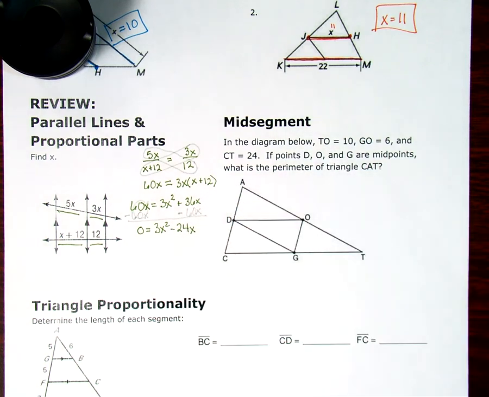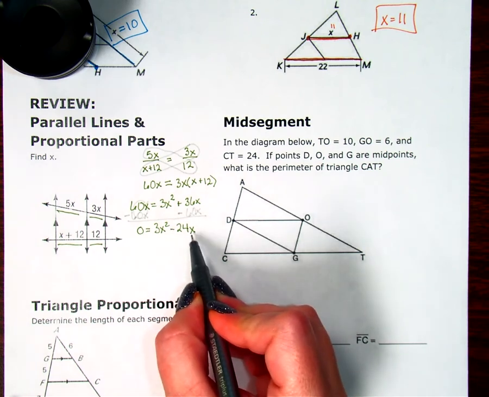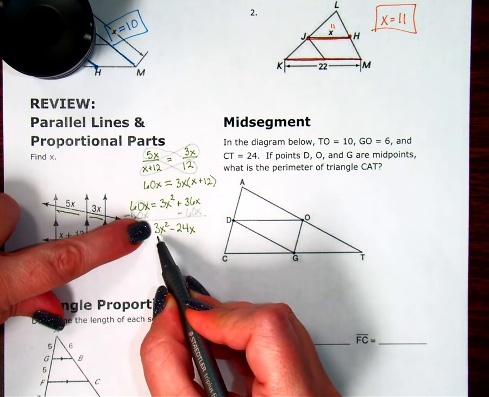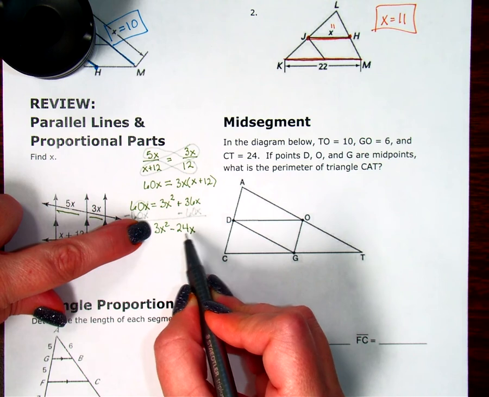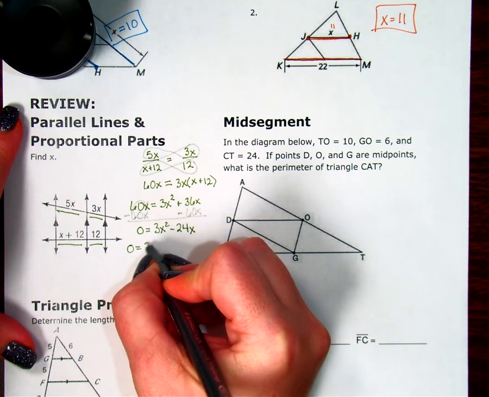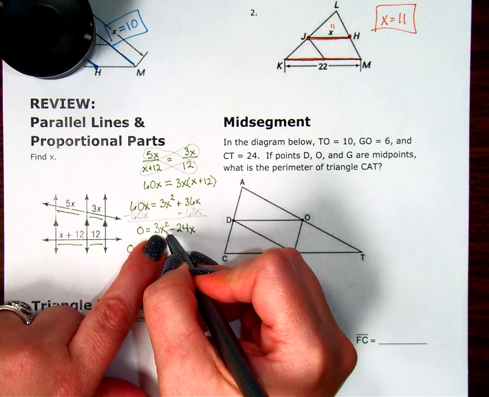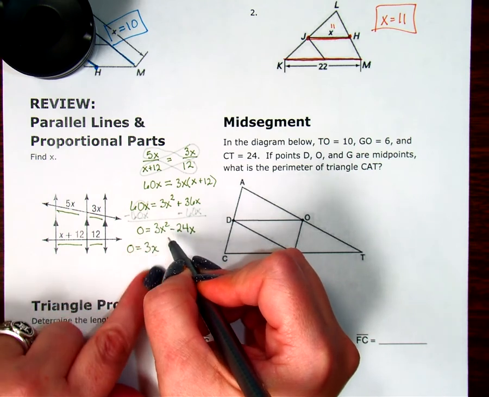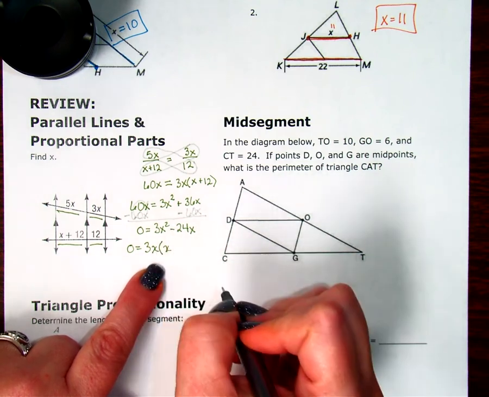Then what we have to do is factor binomials if we need to, or we can see if there's a greatest common factor. Both of these have an x, so I know I can take an x out of both terms, and also the 3 and the 24 are both divisible by 3, so I can take a 3 out and an x out of each term. So what I end up with is 0 equals, I'm going to take out a 3x from each term. When I divide the 3x squared by 3x, all I'm left with is just x. So that way 3x times x gives me my 3x squared.